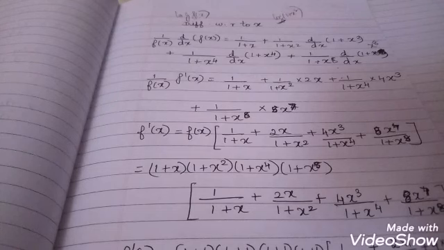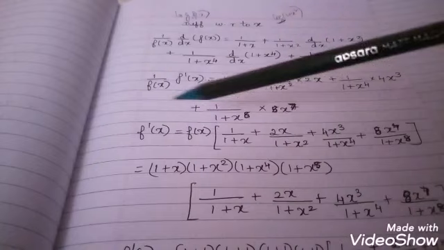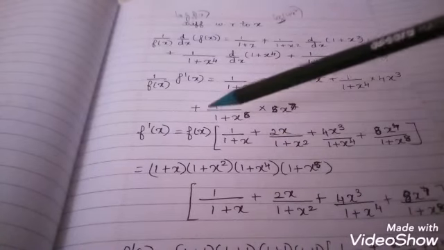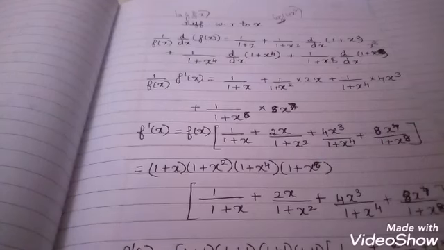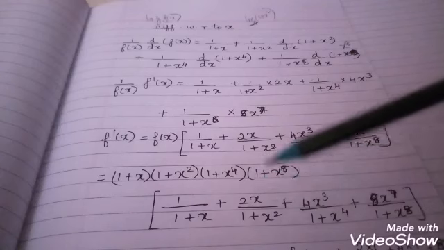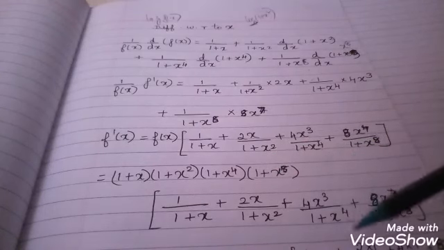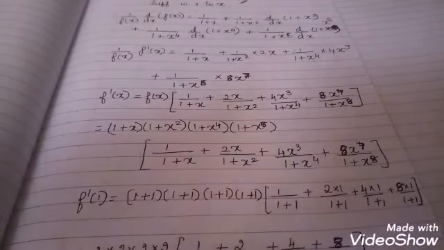This is what you have here. Now, what is your f of x? That's nothing but the question I have written here: 1 plus x into 1 plus x squared into 1 plus x power 4 into 1 plus x power 8, into 1 by 1 plus x plus 2x by 1 plus x squared plus 4x cube by 1 plus x power 4 plus 8x power 7 by 1 plus x power 8. This is what you get here.